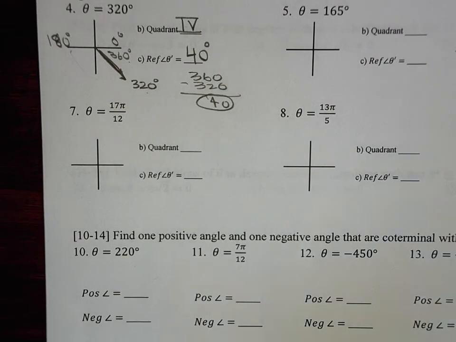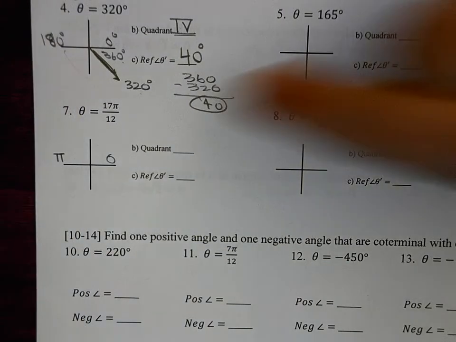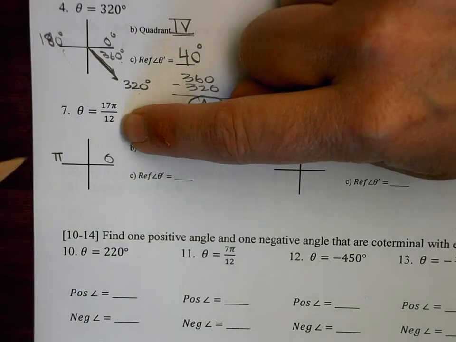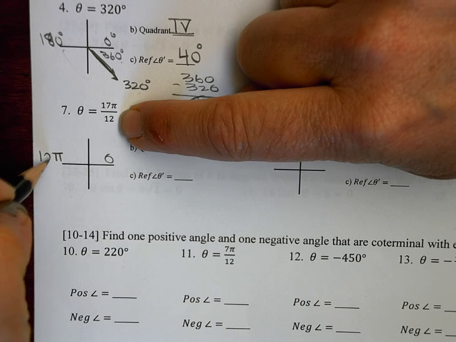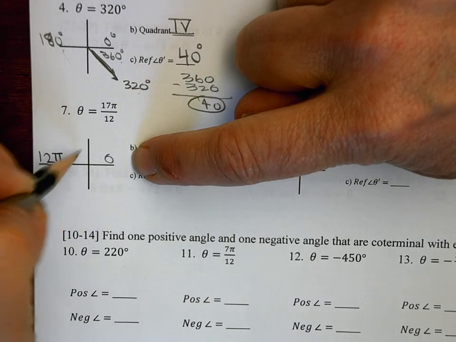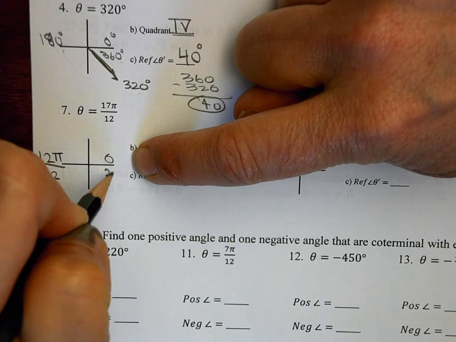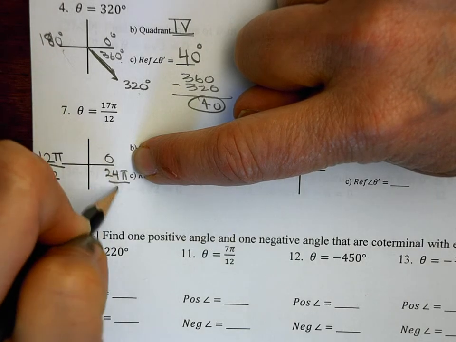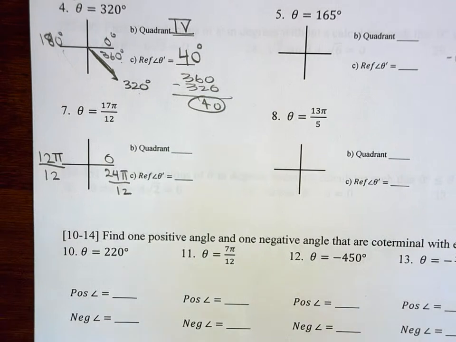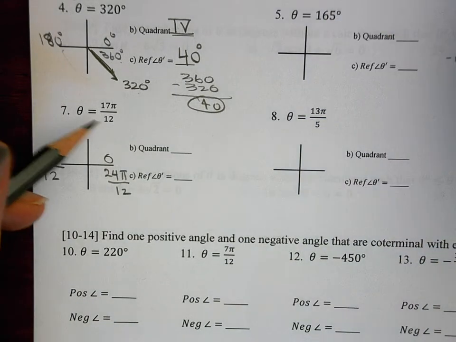So this one's in radians. So I know this is 0 and then this is pi. But I want to get a common denominator, so I want to work in denominator of 12, so this would be 12 and then 12. And so this is 12 pi over 12, and then another 12 pi over 12 would put me at 24 pi over 12. And then I have to decide where is 17 pi over 12?